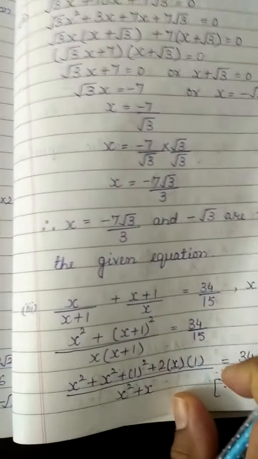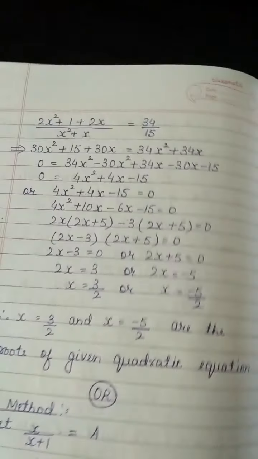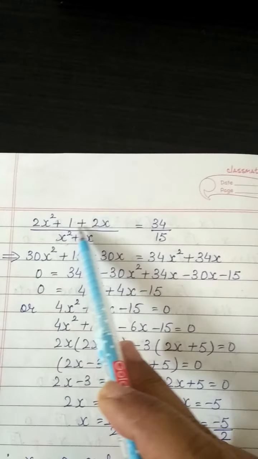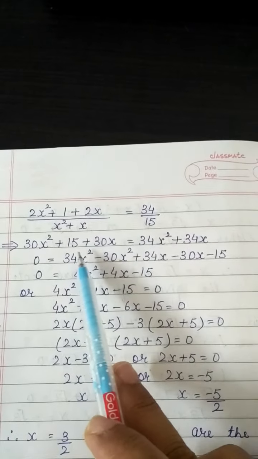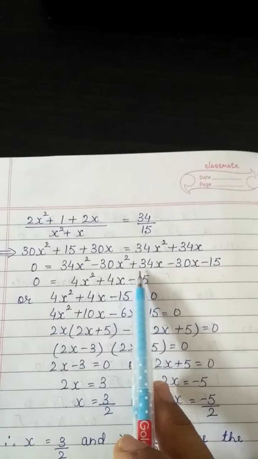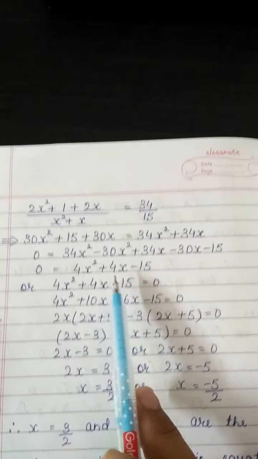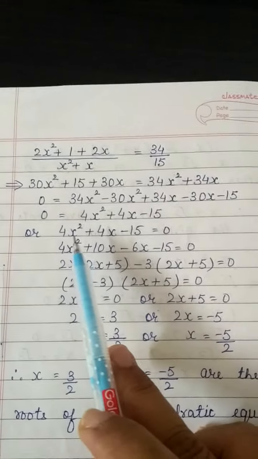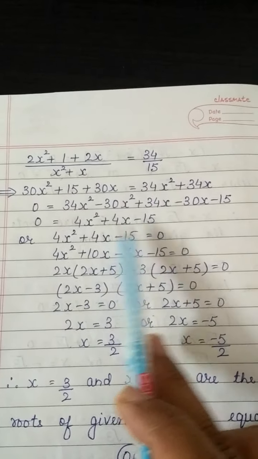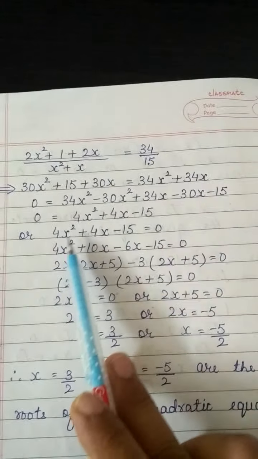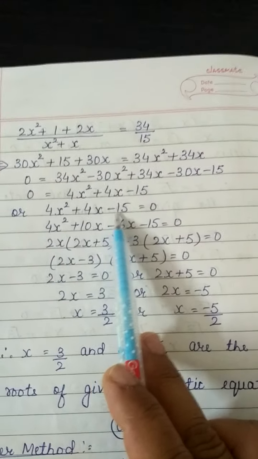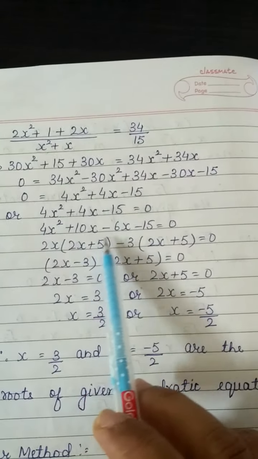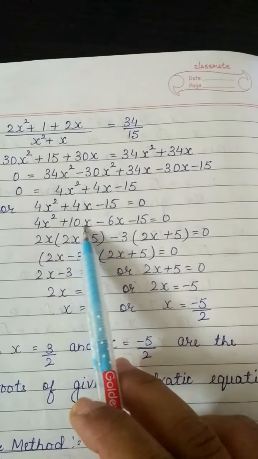Now in the next step, simplify the numerators. So it becomes 2x square plus 1 plus 2x upon x square plus x equals 34 by 15. Now at this step, cross multiply. After cross multiplication and simplification, on transposing the terms to the right hand side, we will get 4x square plus 4x minus 15 equals 0. Now this is a quadratic equation. It can be solved in many ways, but here we need to find the roots of the equation by factorization. So we will split the middle term.